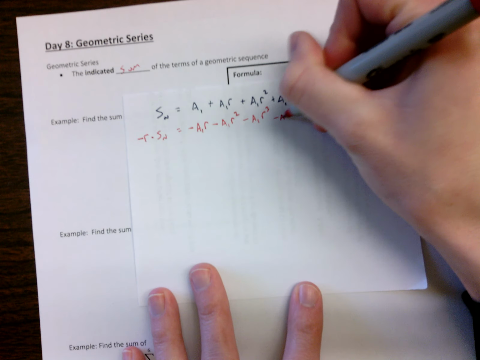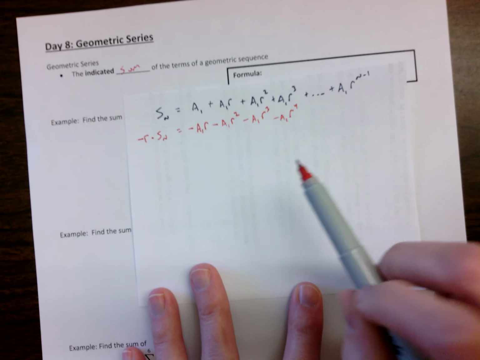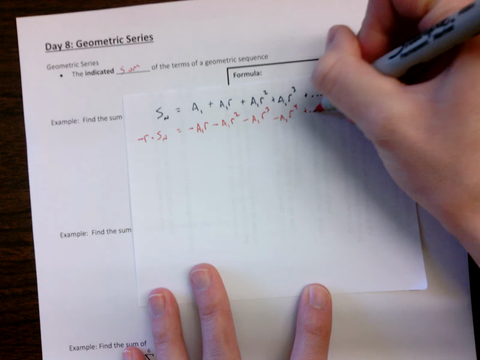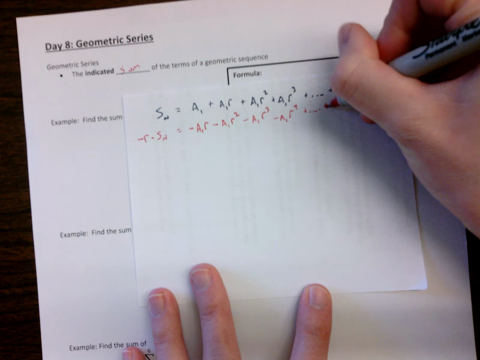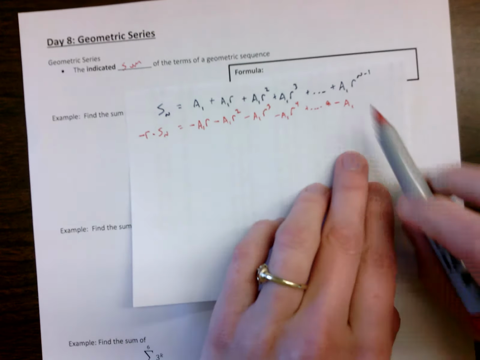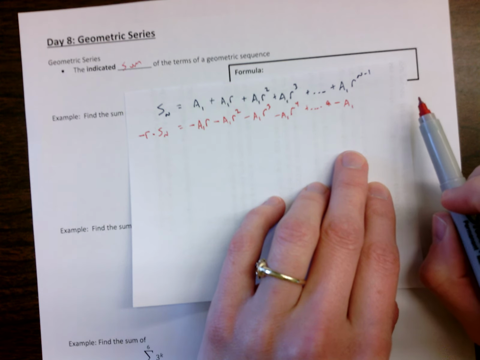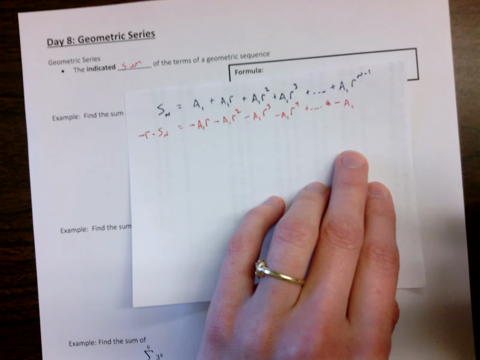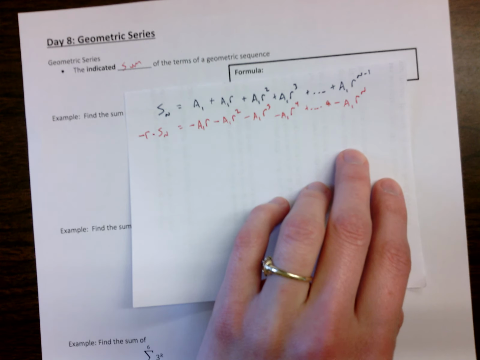You can see that all that's really happening is it's becoming negative and the exponents are going up by 1. If we follow this through to the end, this last term becomes negative a sub 1 r to the n minus 1 times r to the 1. You would add the exponents, so n minus 1 plus 1 works out to n. If you need to stop and think about that for a minute to make sure that works for your brain, then by all means do so.